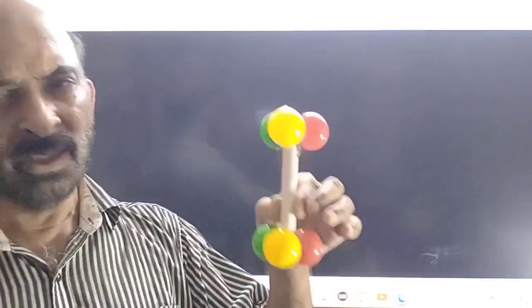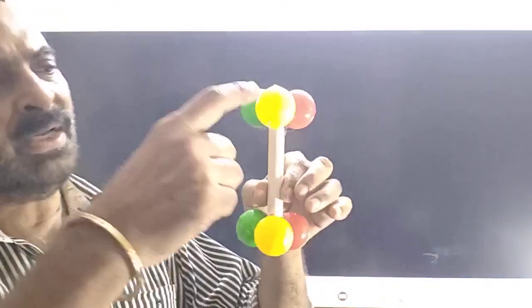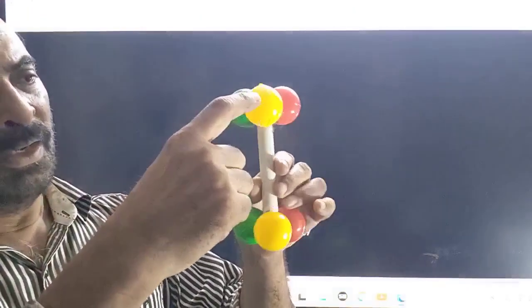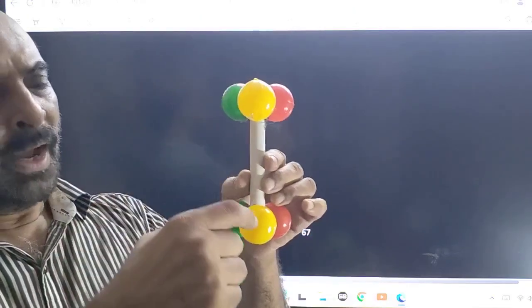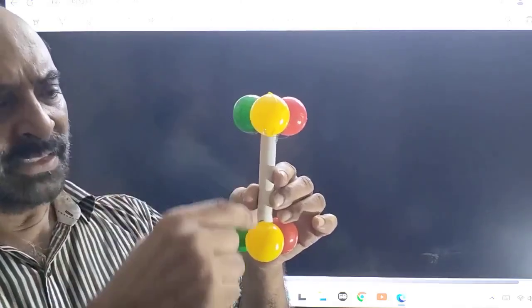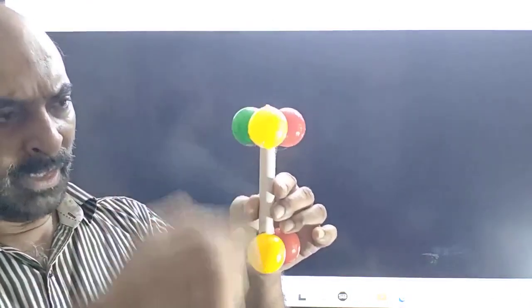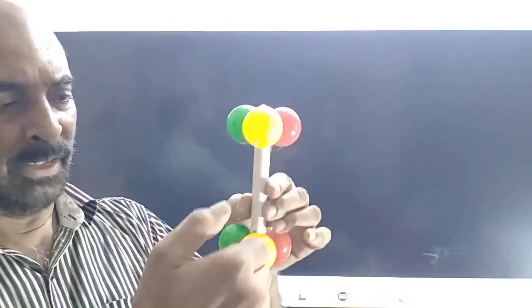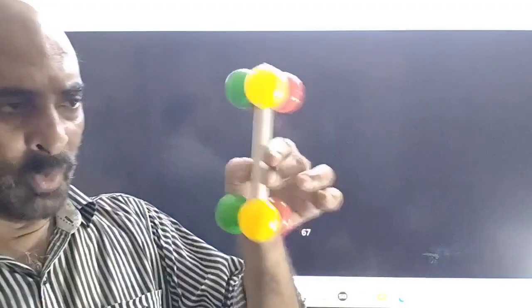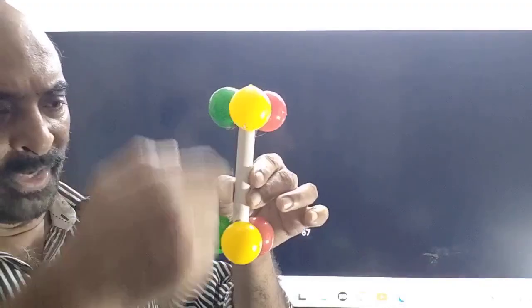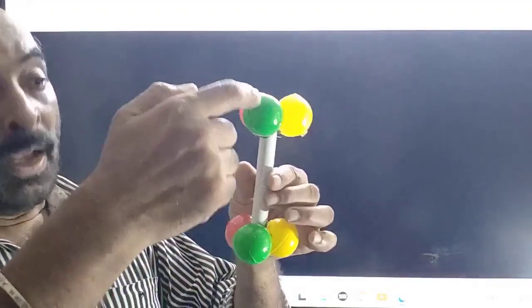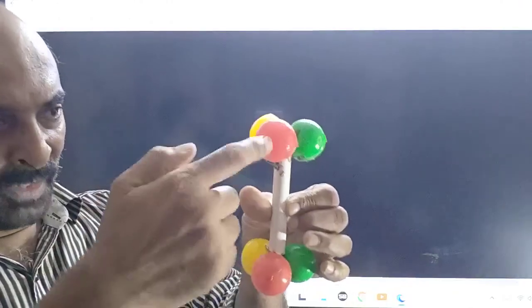Then, after addition, the product can have 2 different kinds of structure. See, in one case, listen carefully. Suppose yellow is hydrogen. One hydrogen on one carbon is in line with the hydrogen on the other, above and below. If you hold the molecule like this, hydrogen above hydrogen, halogen above halogen, then methyl above methyl.